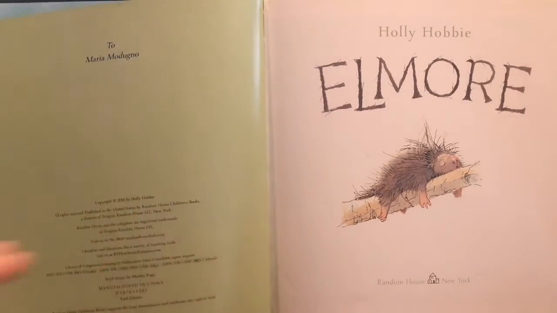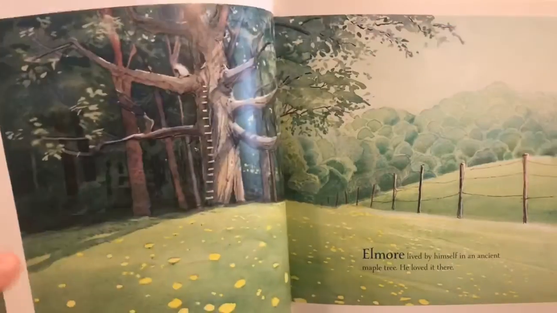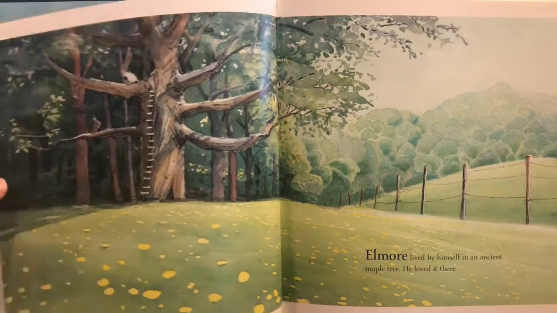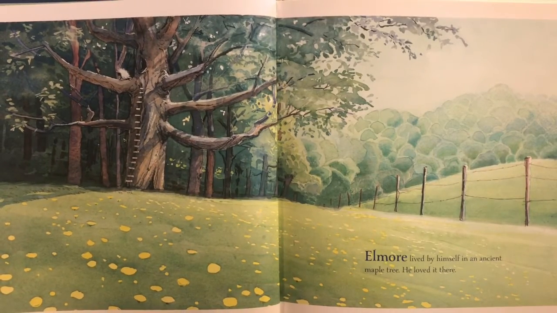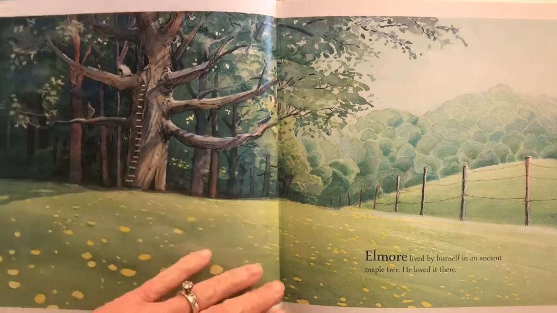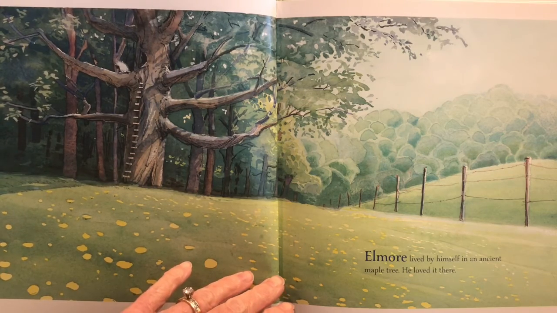There's our title page. Elmore lived by himself in an ancient maple tree. He loved it there. Do you see him up here in the tree? The word ancient means old. It's an old maple tree.